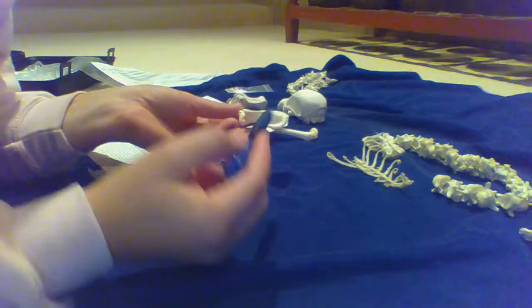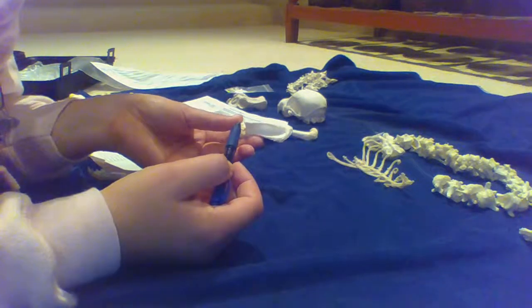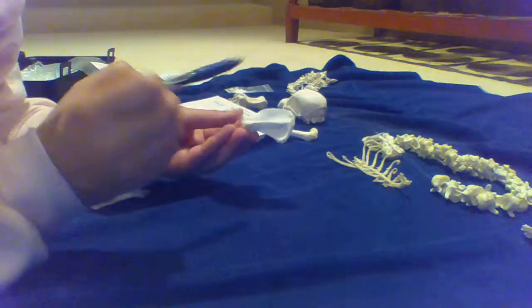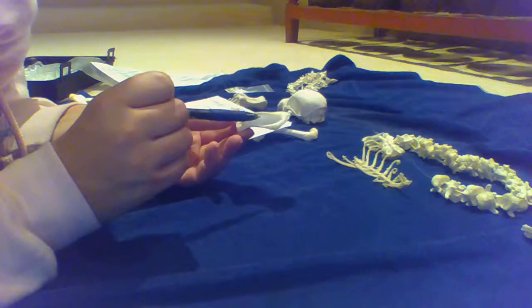Oh wait, this doesn't have a clavicle because it's a cat or a dog, we're not quite sure. This is the scapula. Within the scapula, we have the glenoid cavity and the coracoid process. Here's the spine, and then the supraspinous fossa and the infraspinous fossa.